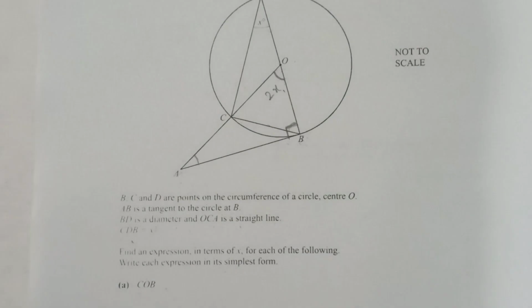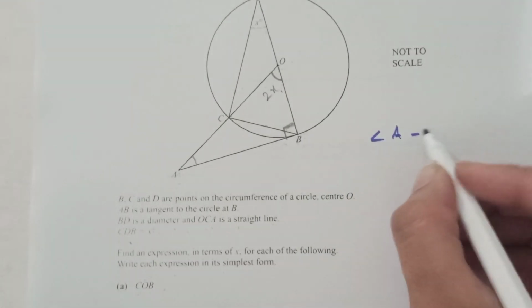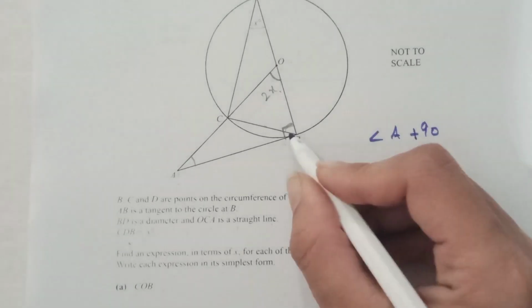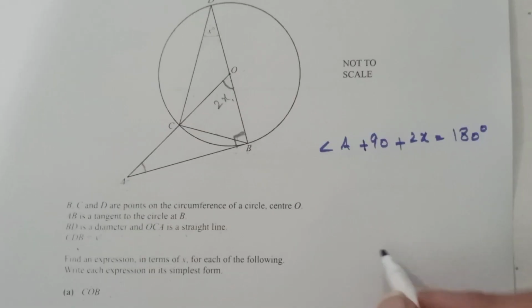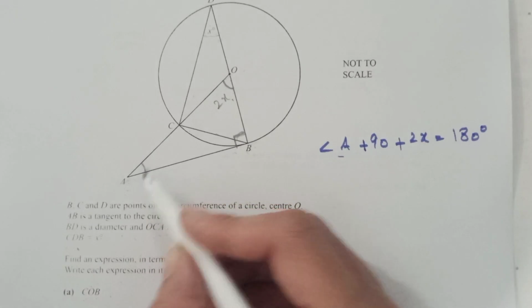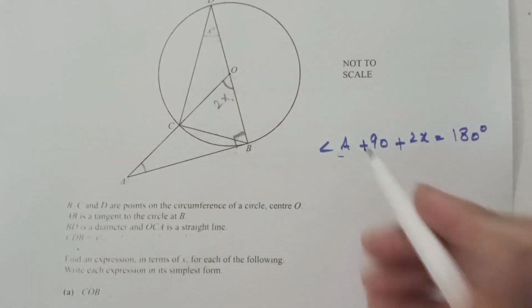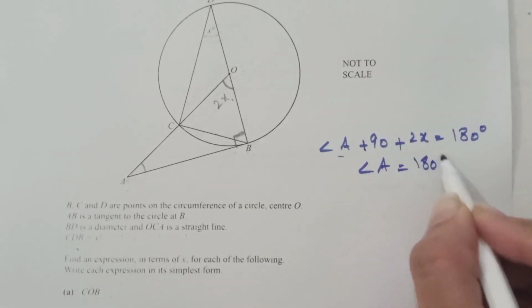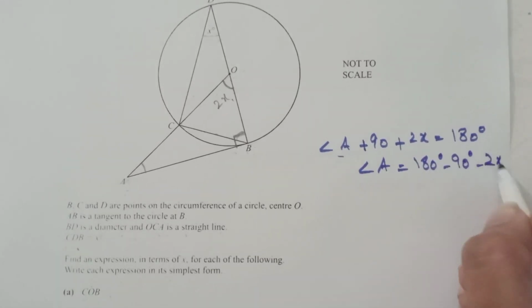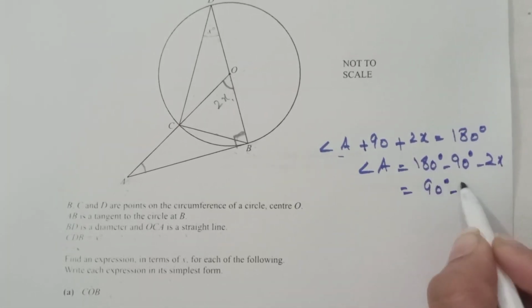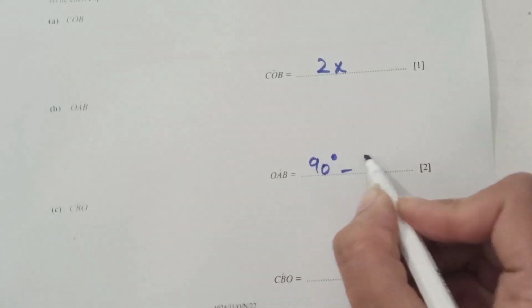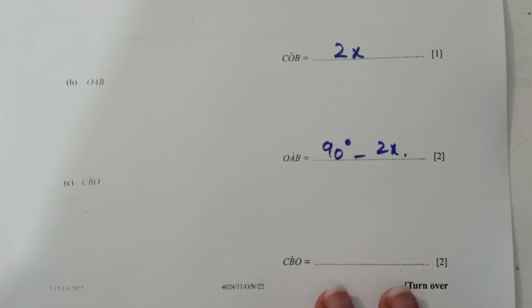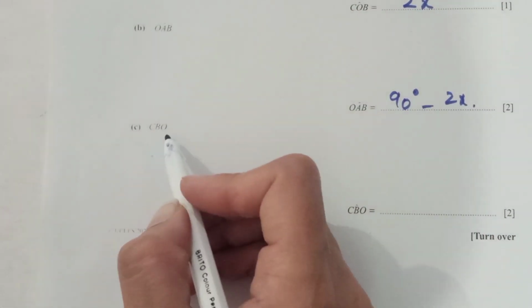It means angle A plus 90 degrees plus 2x is equal to 180. Now students, we have to find the value of angle OAB. Solving it, 180 minus 90 degrees minus 2x, that is 90 minus 2x. Angle OAB is equal to 90 degrees minus 2x. Now students, this B part is solved.